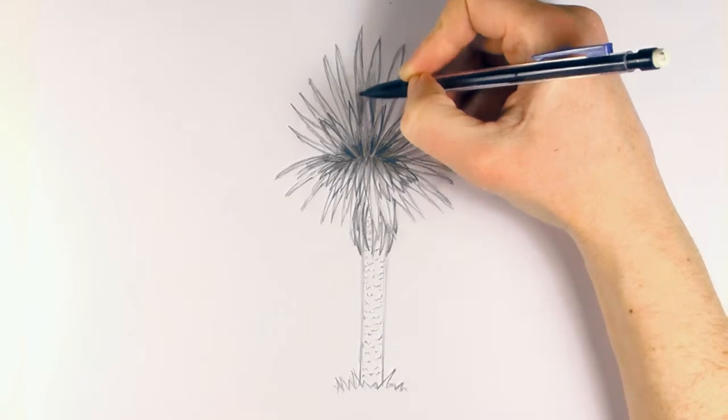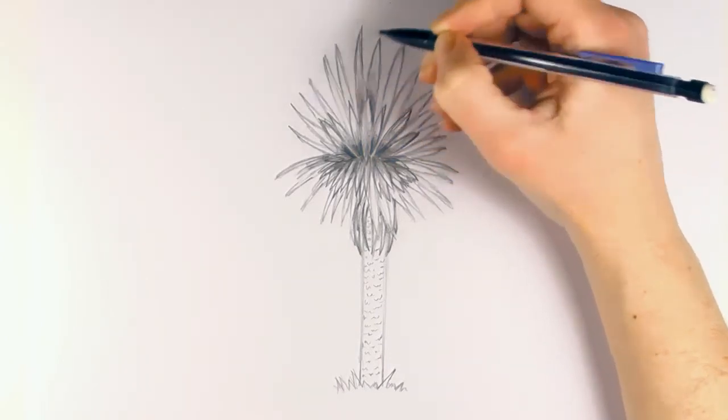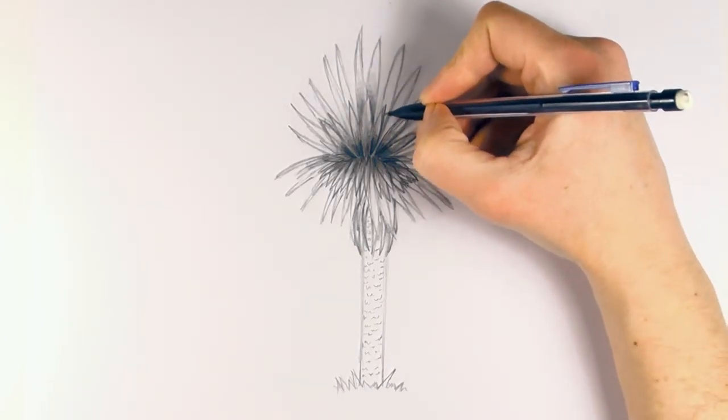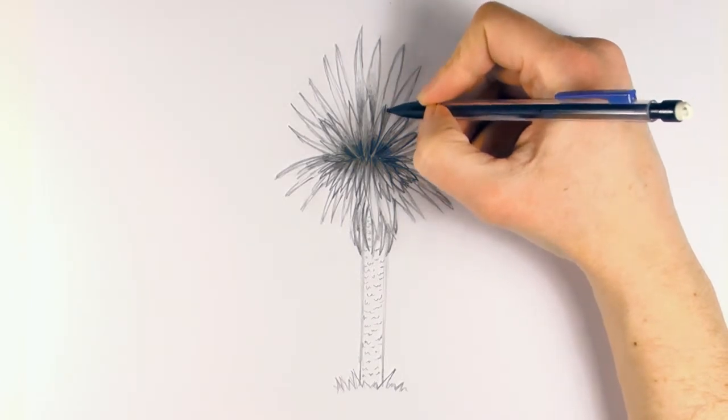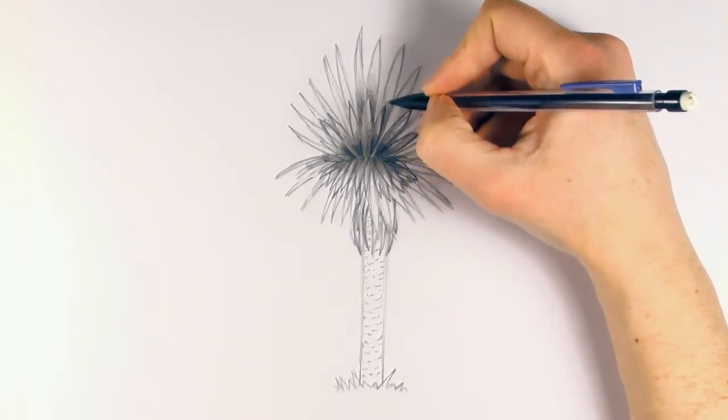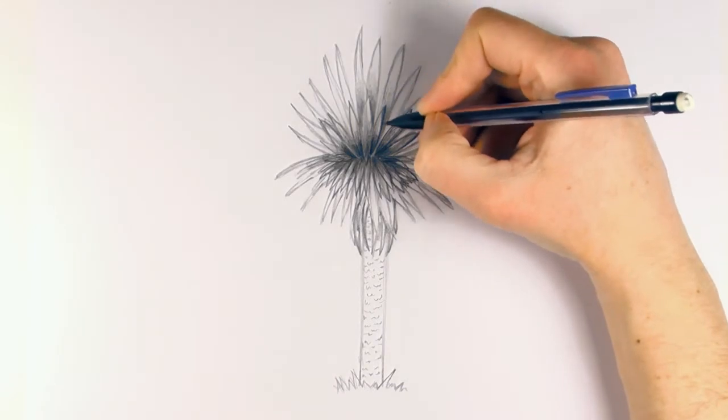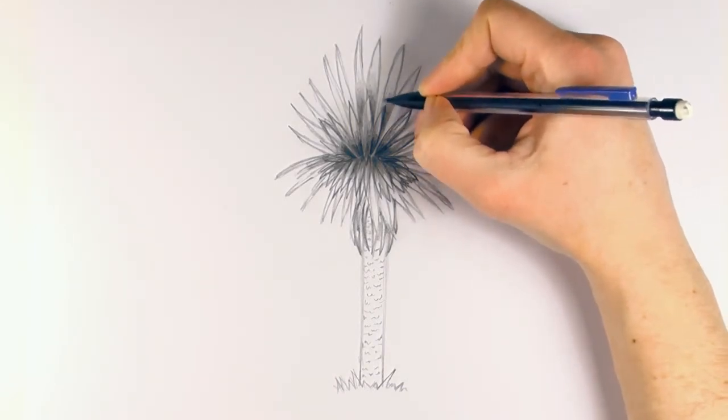Sometimes it's about experimenting too, and these kind of drawings are quite good to experiment with because there's quite a lot of different levels and shading required. So you can really get in there and just give it a go.